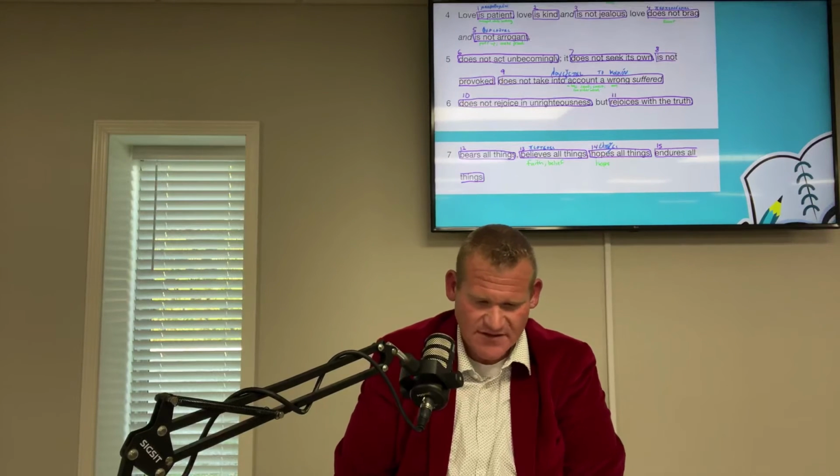Then he says that they bear all things. And this word, all things, is found each time after these: bears, believes, hopes, and endures. And the word here, bears, has two meanings in the New Testament. The first is to cover or to conceal, and the second one is to forbear or to endure. And the second meaning is what we find here in 1 Corinthians.